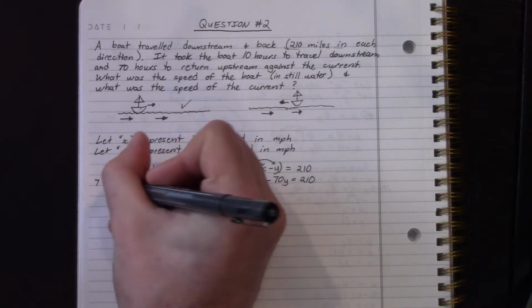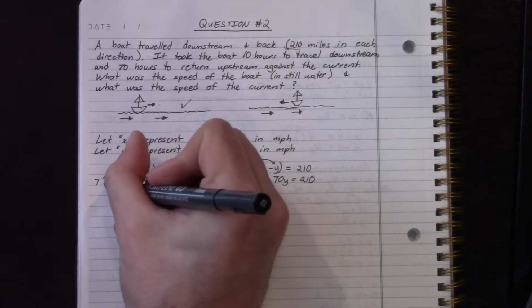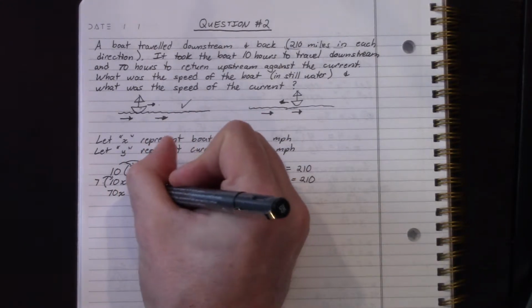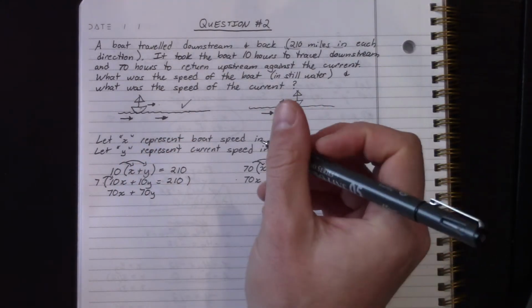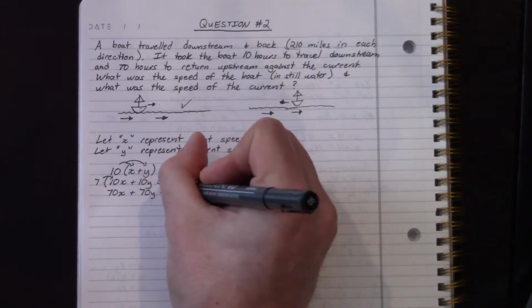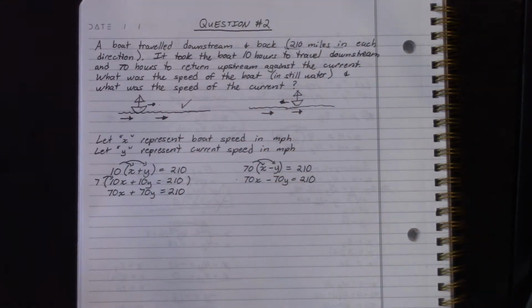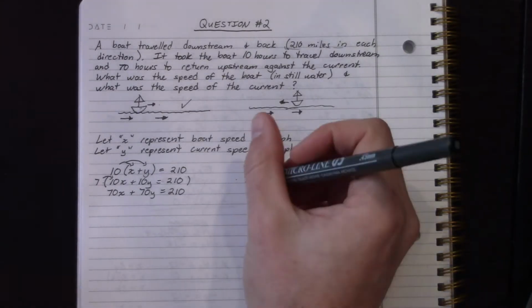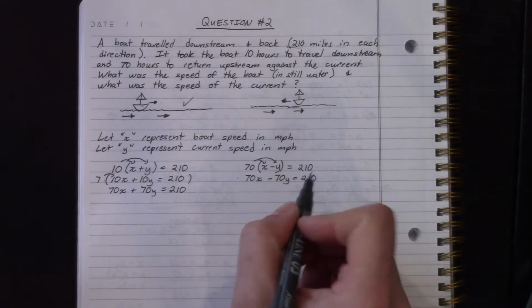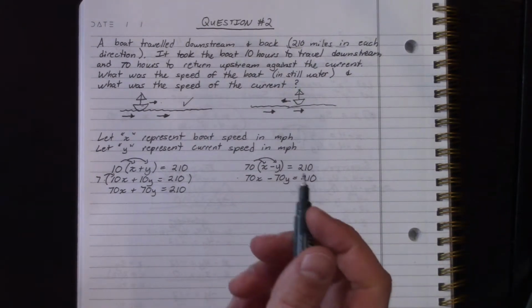That's 70x plus 70y equals 210. So now that I have this equation with a 70x term and this equation with a 70x term.